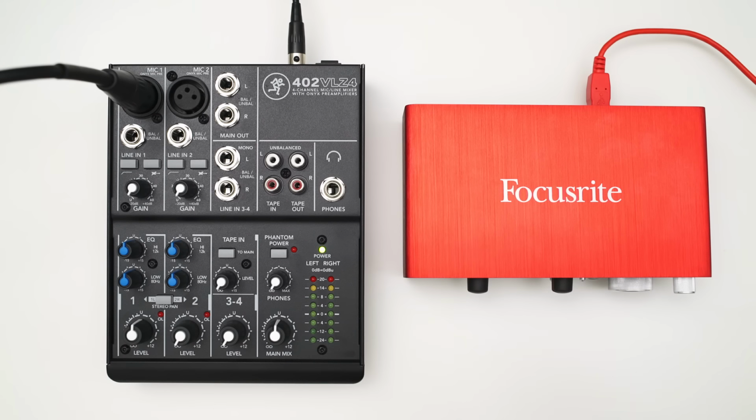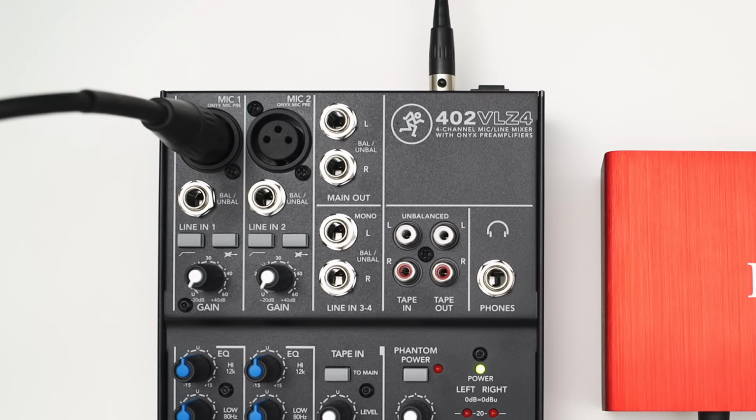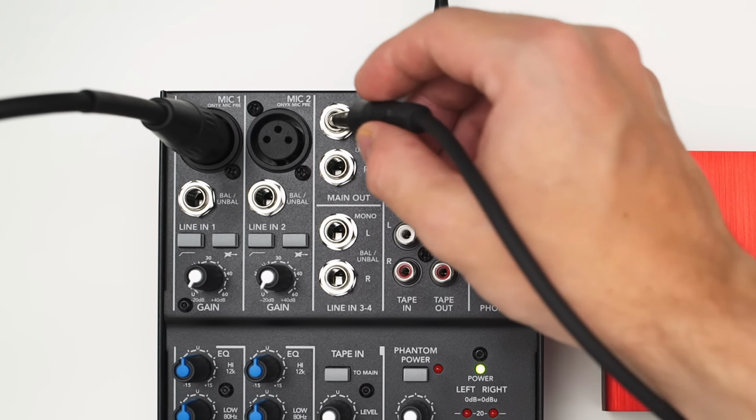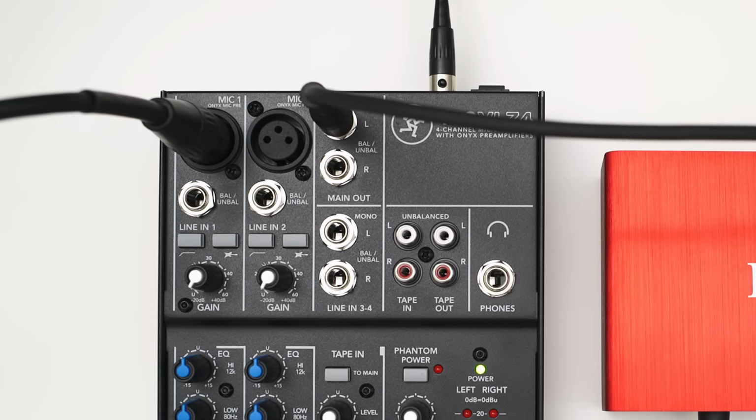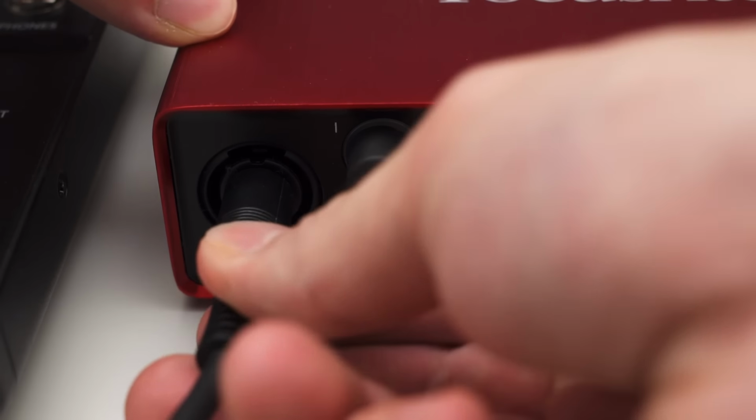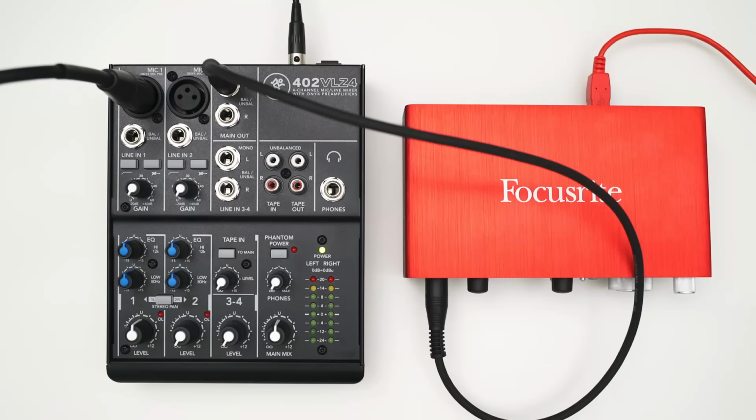Now it's time to connect the mixer to the interface. Take the TRS to TRS cable and plug one end into the left main out on the mixer. Connect the other end to the first TRS line level input on your audio interface. If your interface only has one TRS input, you are done here.